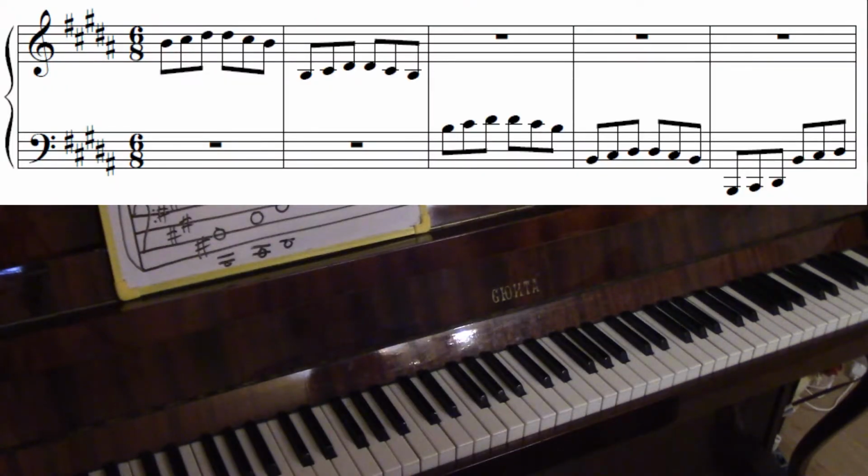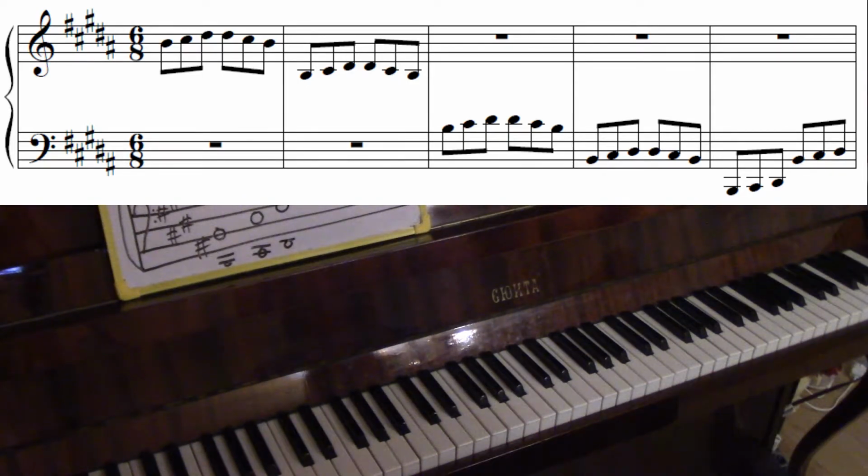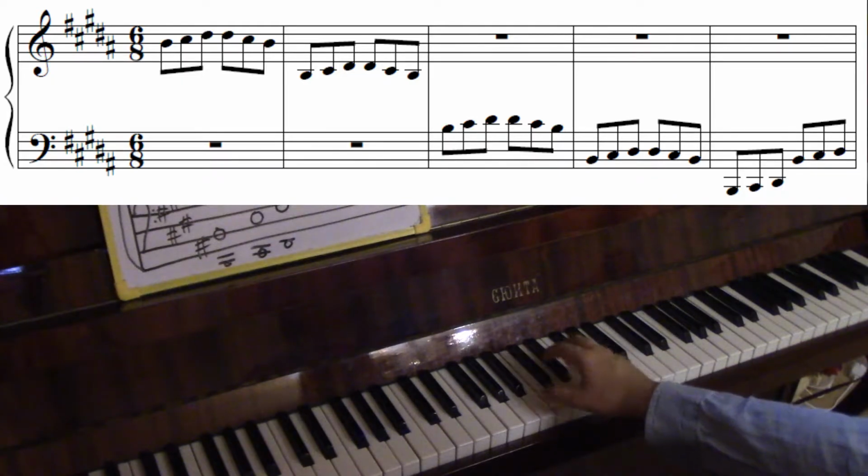So now let's try playing these exercises from line 1. Let's just take a look at the line 1. It's do, re, mi, re, do. Do, re, mi, re, do. And then the next bar.